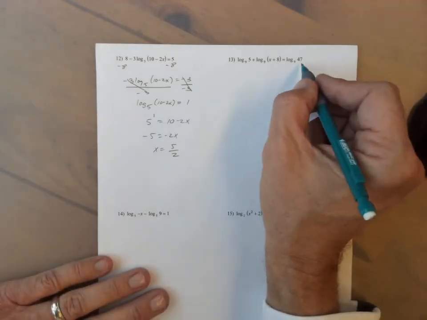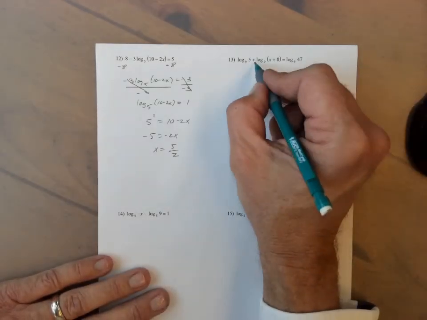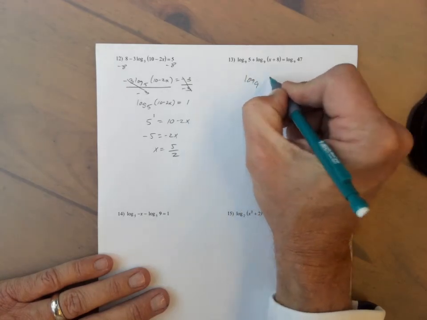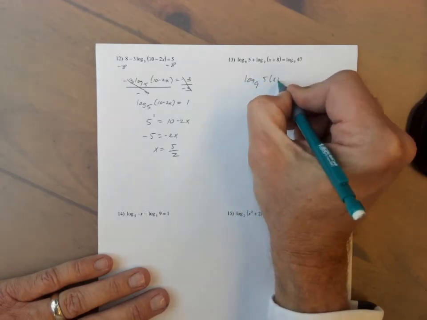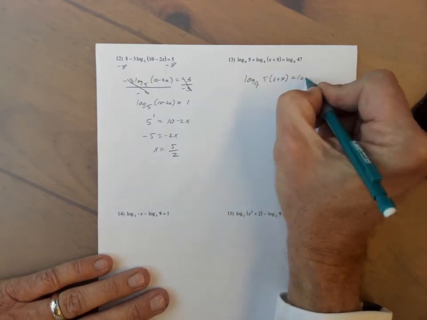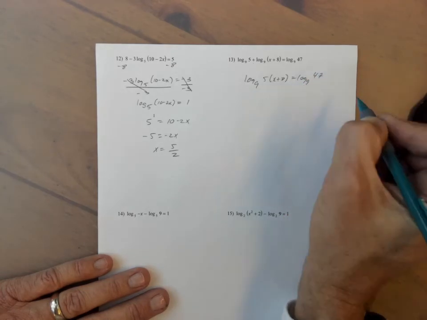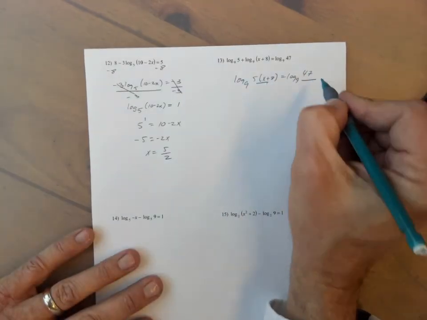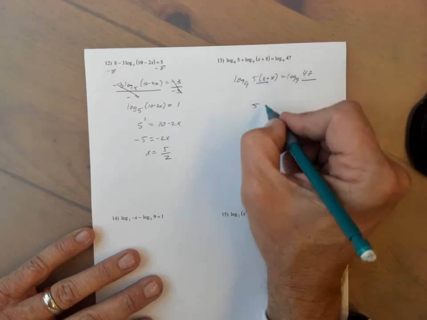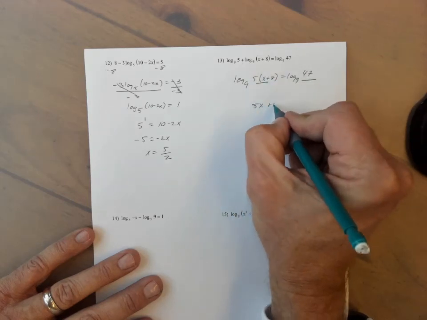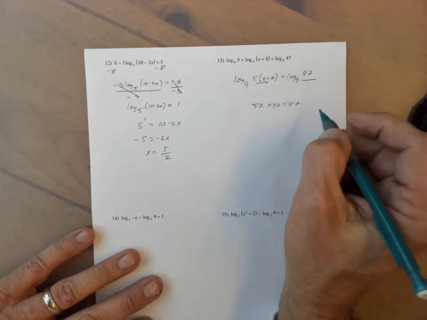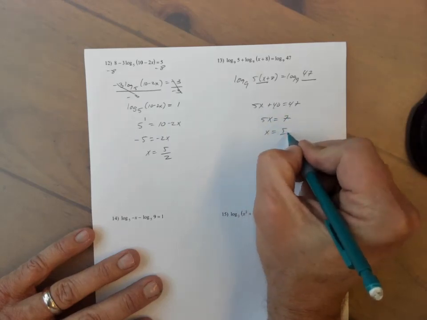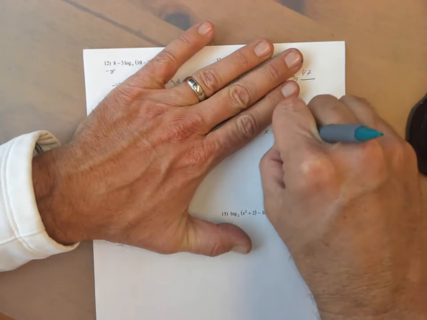All right, we have log statements all around here. We have a sum, so we're going to apply our product rule. So that means we can multiply. So now that we've got one log statement on both sides, we set our arguments equal to each other. And I'll distribute that, so I get 5x plus 40 equals 47. Subtract 40, divide by 5, and we get 7/5.